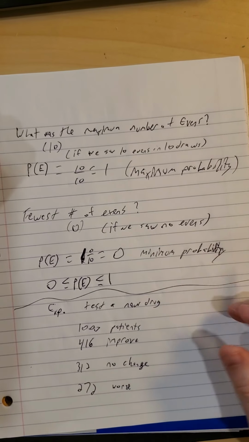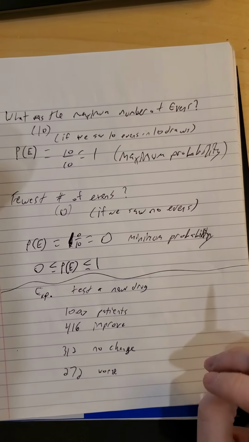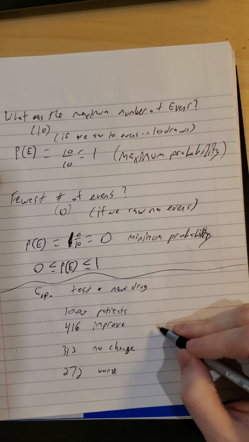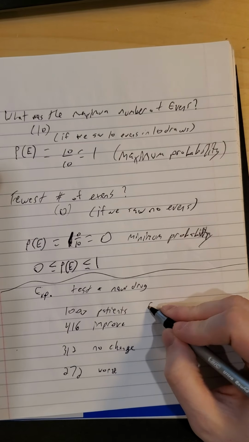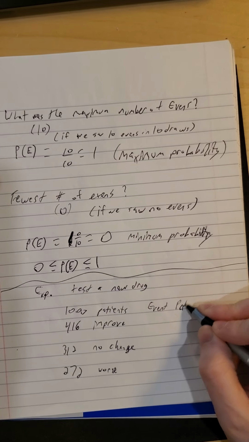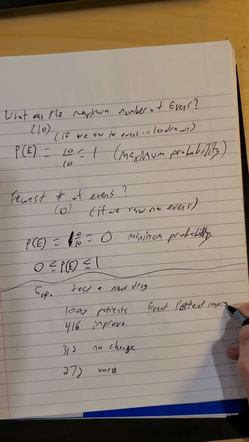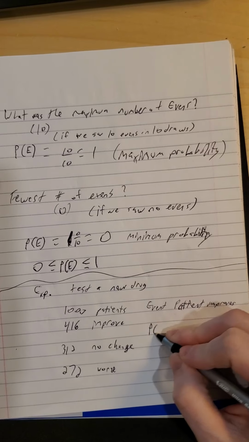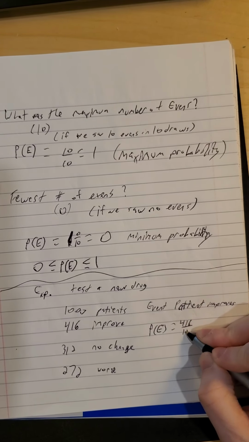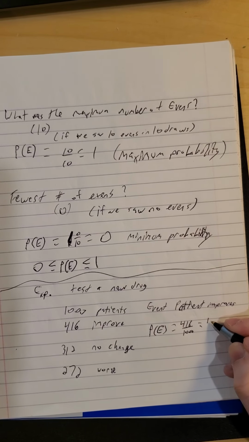So this is another example where we would see empirical probability being used in the real world. So if our event is that the patient improves, then P of E would be 416 out of 1,000. Let's see if we can simplify that.